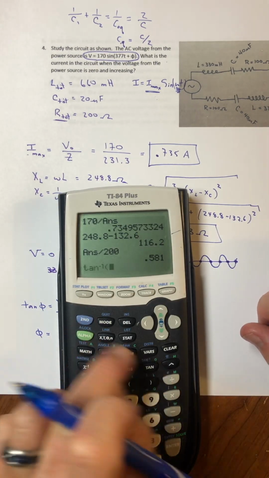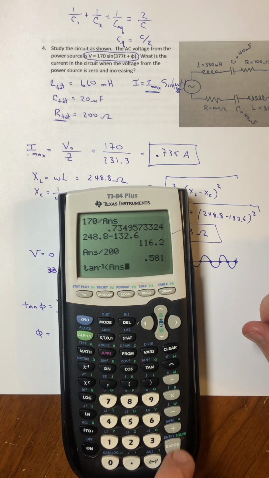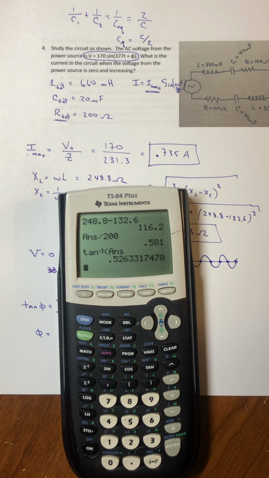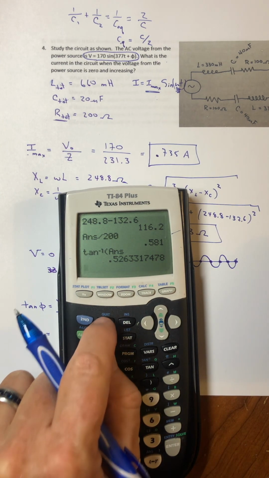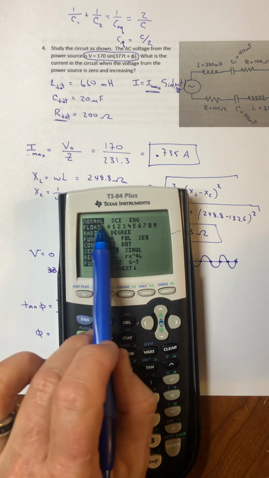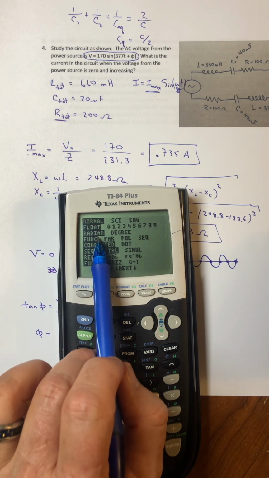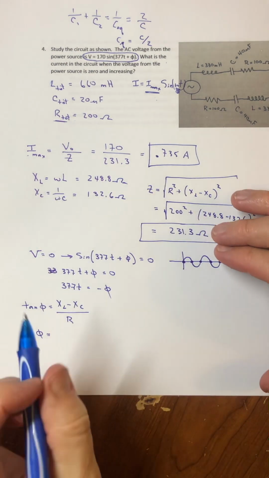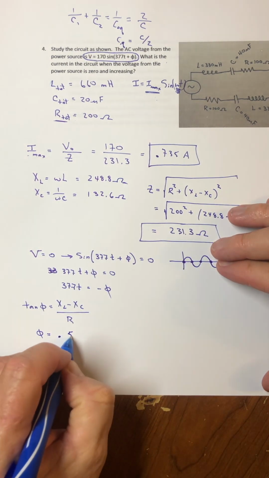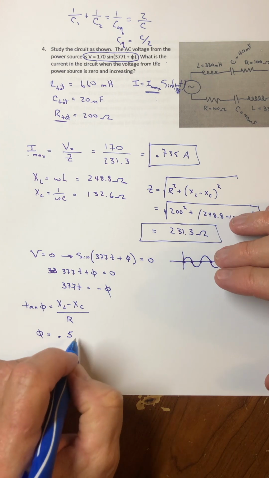So now I need to go the inverse tangent to get a number. And that may be in radians, or that may be in degrees. I suppose... I'm in radians. Okay, good. And that's probably what I'm going to prefer here. So I'm going to put 0.526.